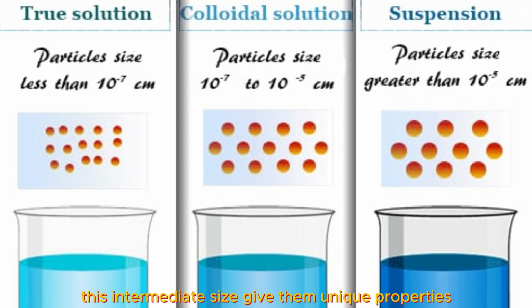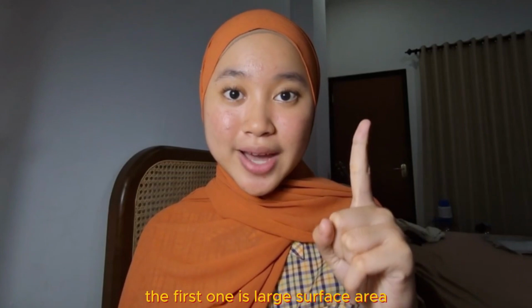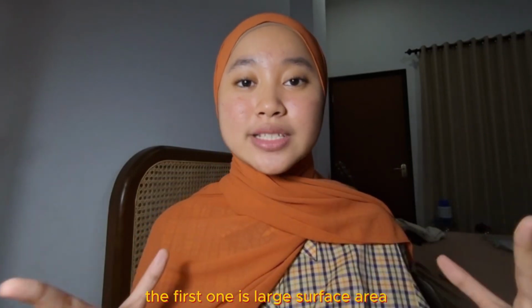This intermediate size gives them unique properties compared to true solutions, where particles are molecularly dispersed, and suspensions, where particles are much larger and tend to settle. There are three colloidal properties that are relevant to pharmacy. The first one is large surface area.